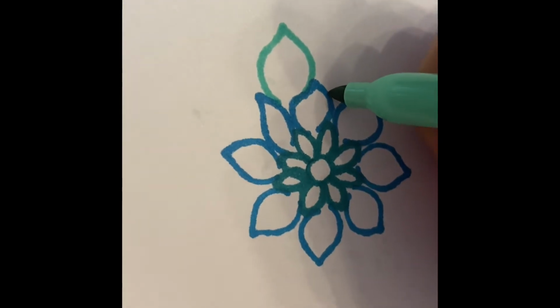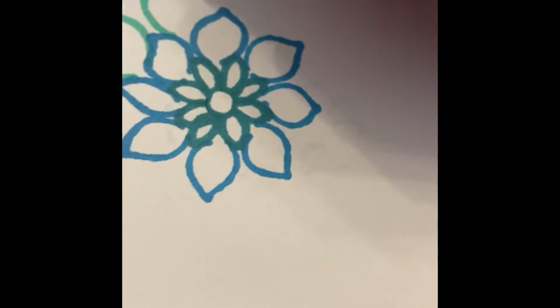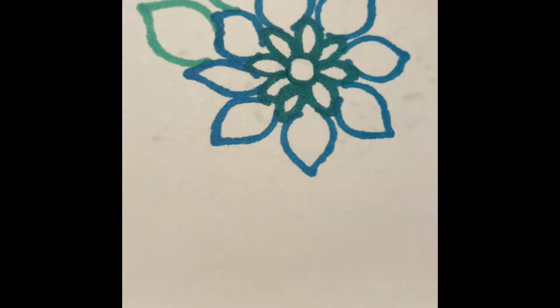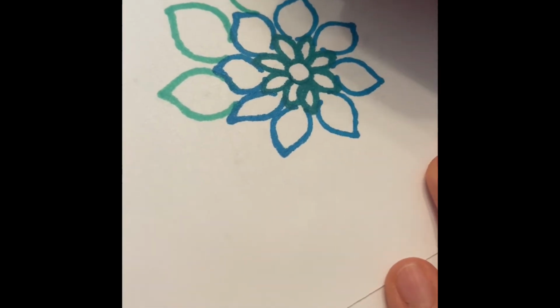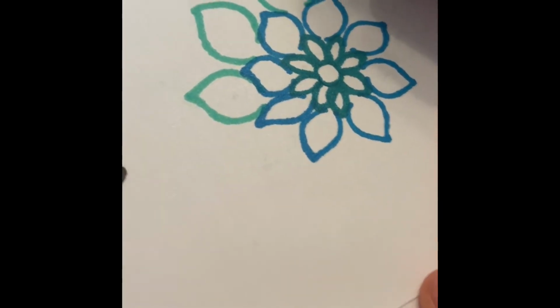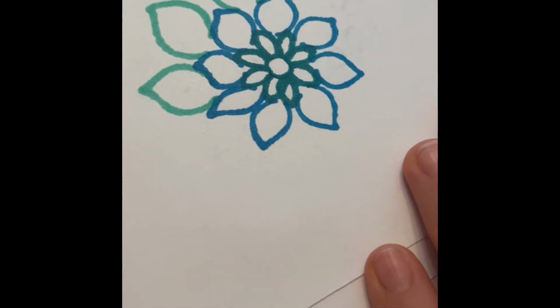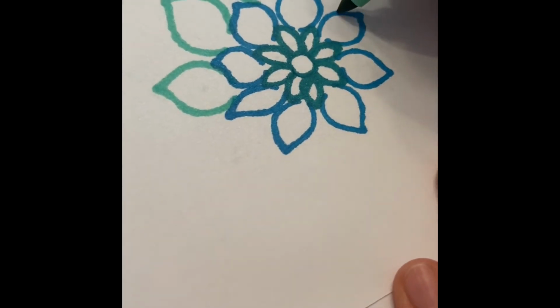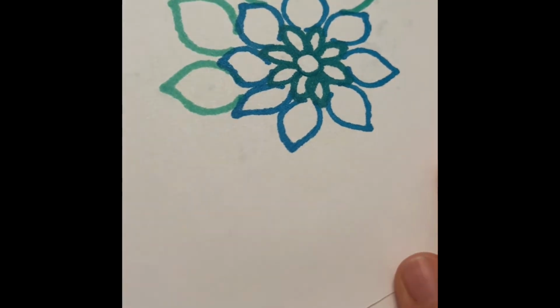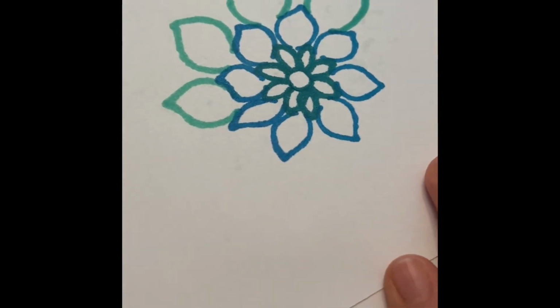I'm going to do one more. Yep, each time it gets bigger. So, as you can see, it's slightly bigger than the last. I'll do it one more time. Yep, and of course it is proportional, so you can just follow along, make this any size you want, but for this specific design, the smallest petals will be on the inside and the larger ones going out.